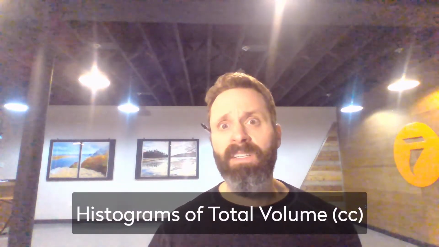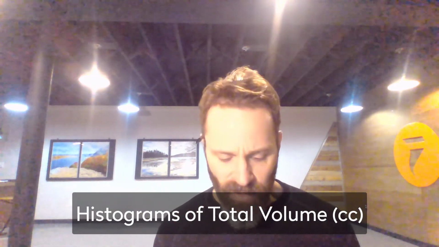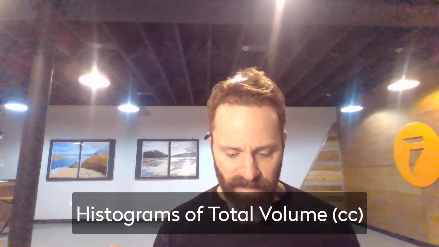First, we're going to go structure by structure, and we're going to look at a very coarse look at variation. We're just going to look at histograms of the volume. So different people's opinions of how big the structure was. So we'll look at volume histograms first.